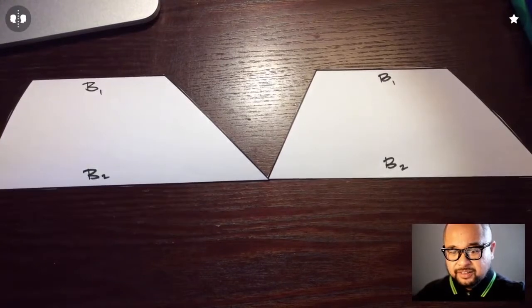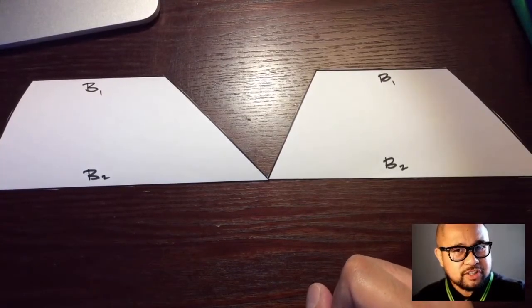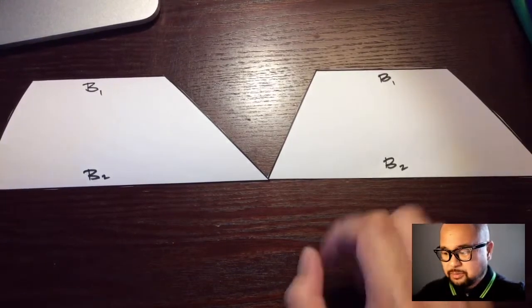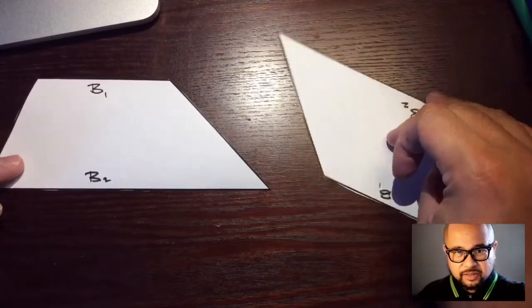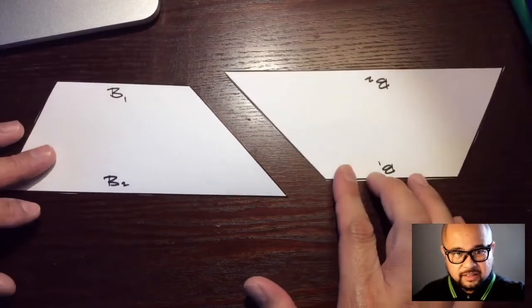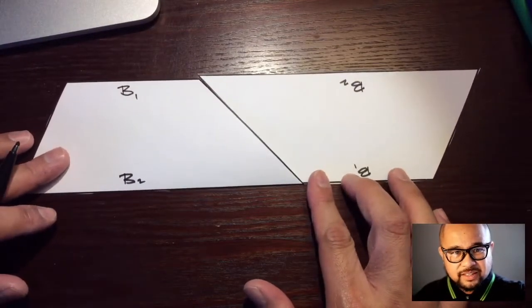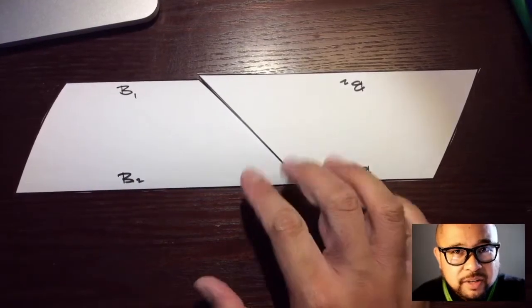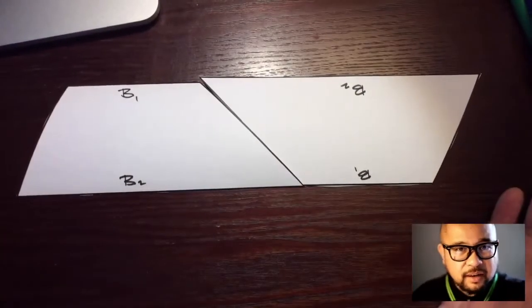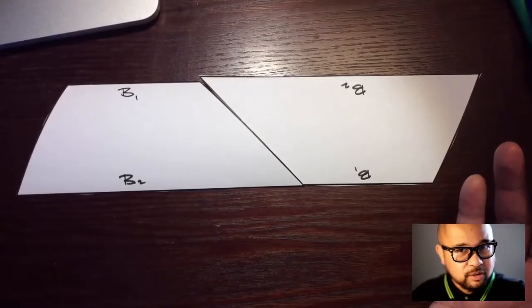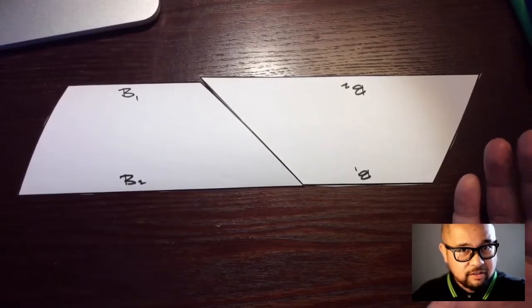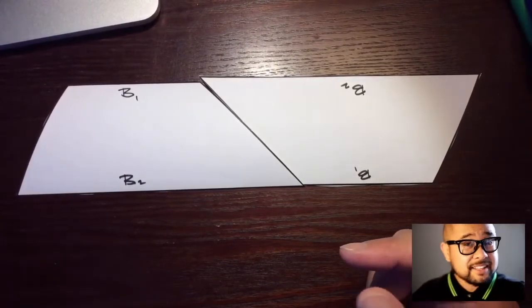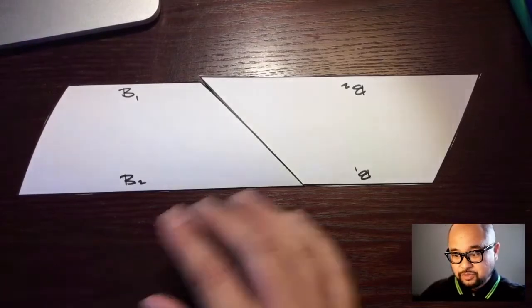Well, let's look at this. Maybe we can make it into a shape that we're familiar with. I'm going to take the second trapezoid and rotate it. And what did it just create? A parallelogram. Do we know the formula for the area of a parallelogram? Yes, and that's going to help us find the area of a trapezoid.